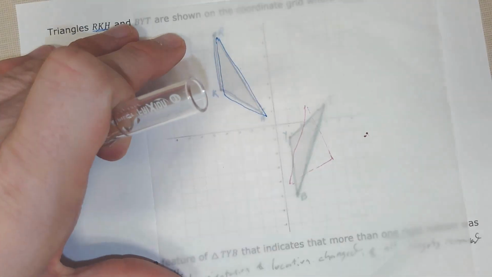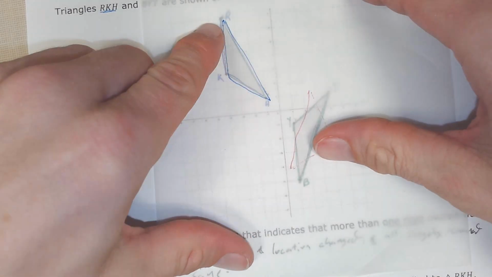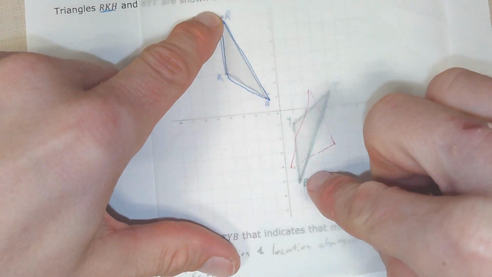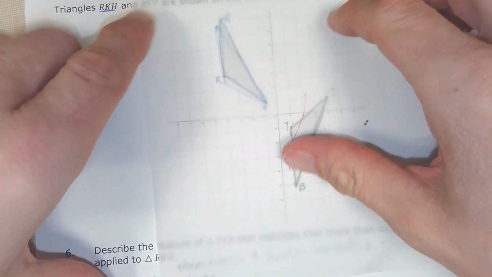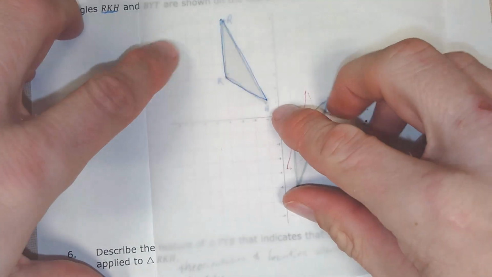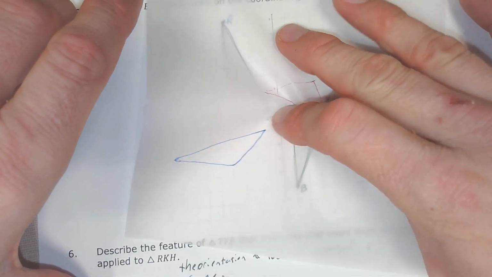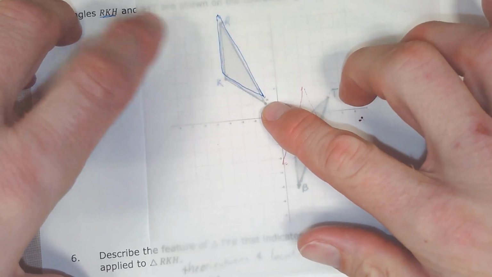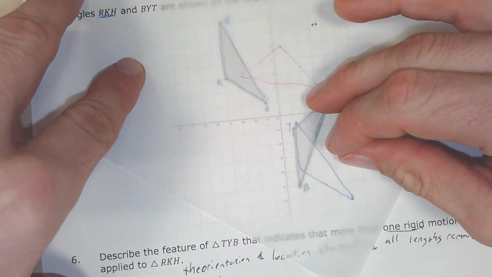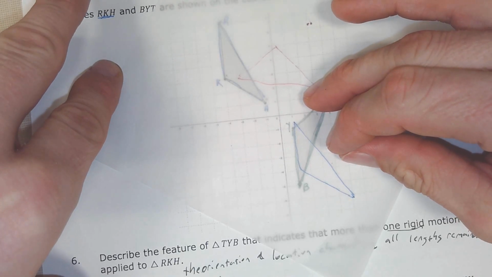In order for R and B to line up, a rotation wouldn't do the trick. A reflection across the axis wouldn't do the trick.